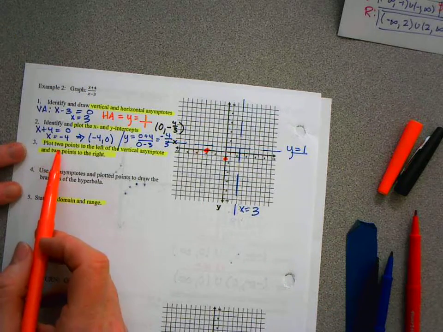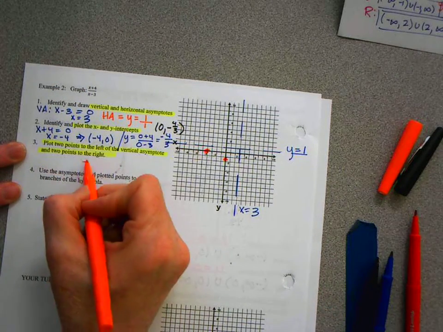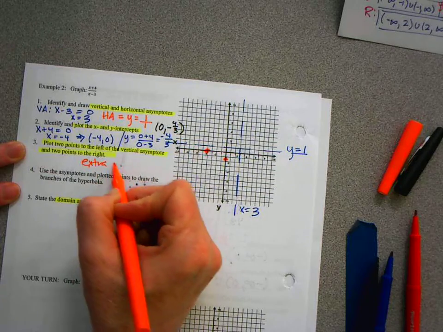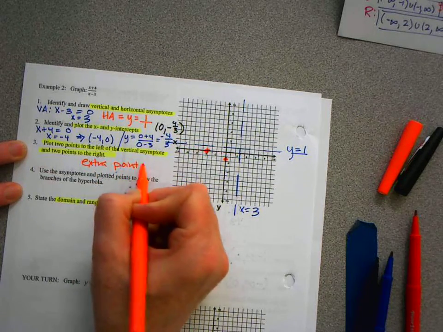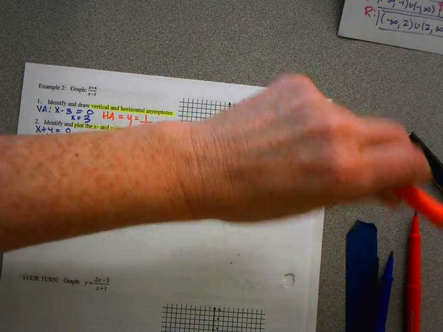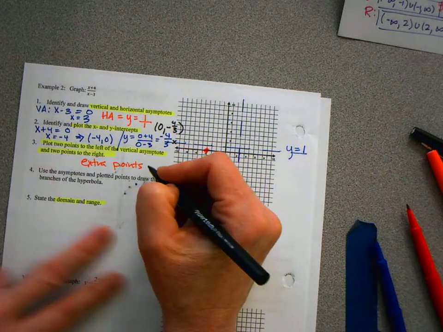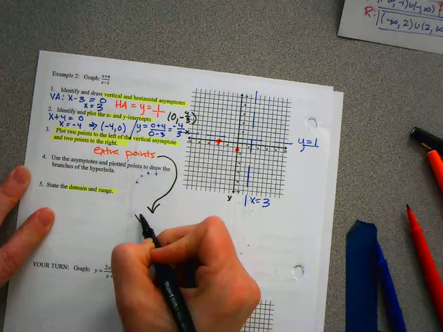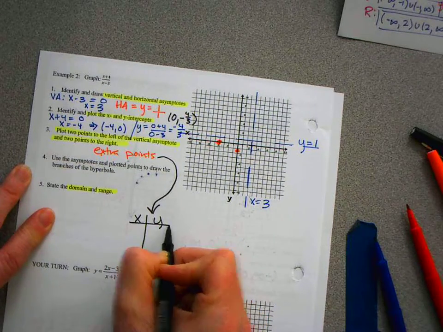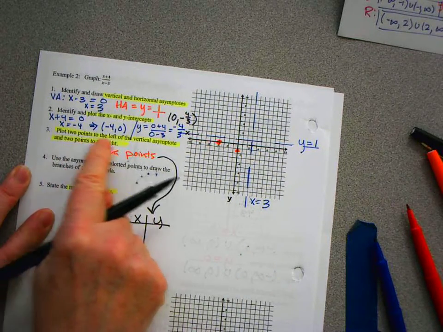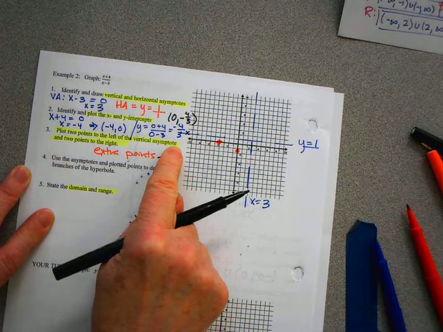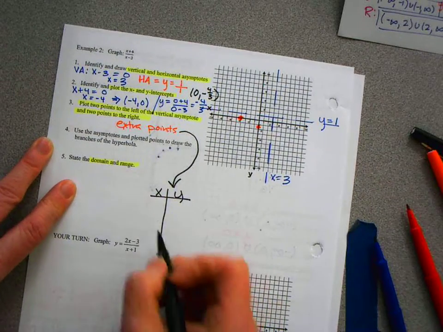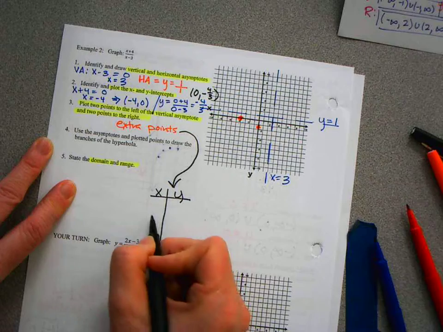Now we're talking extra points. Okay? Extra points. And this is probably the most tedious and the place we make the most mistakes, probably. Think carefully about this. So extra points, you need some space. What you need is a table, x, y. Okay? And what are we going to do? Two points left of the vertical asymptote. Vertical asymptote right in the middle. Asymptote is 3, so put the 3 right in the middle.